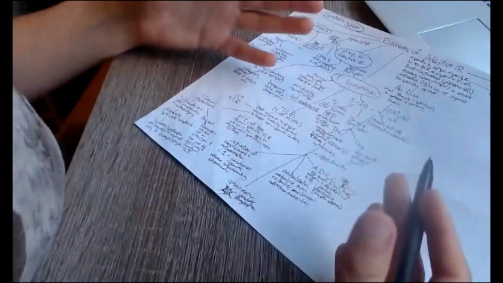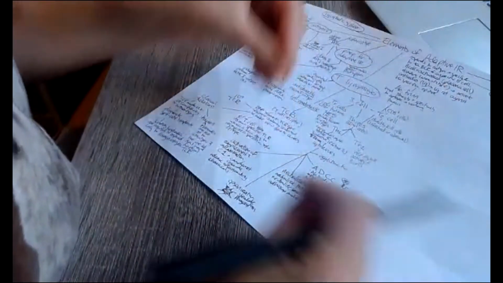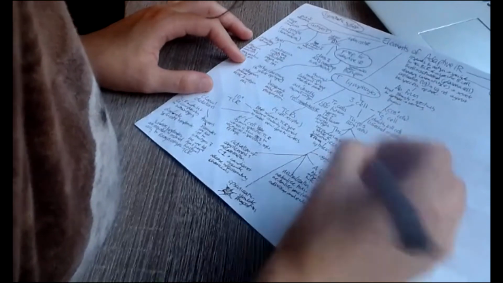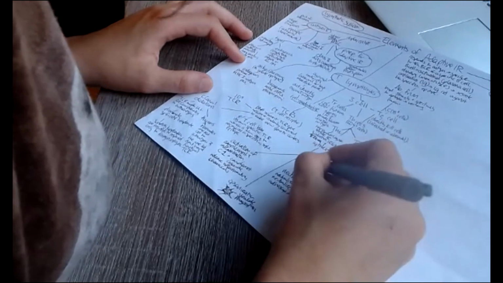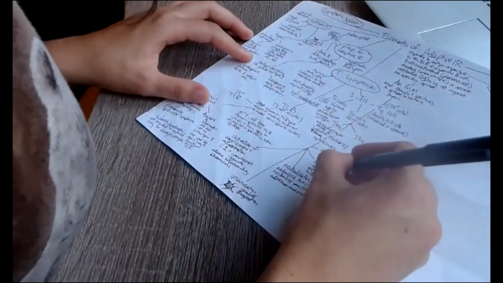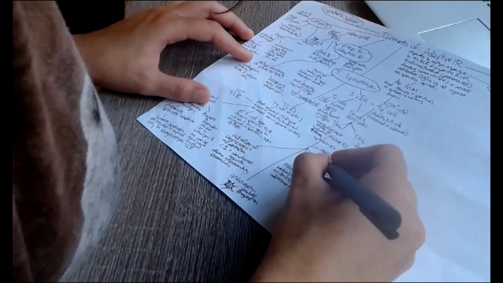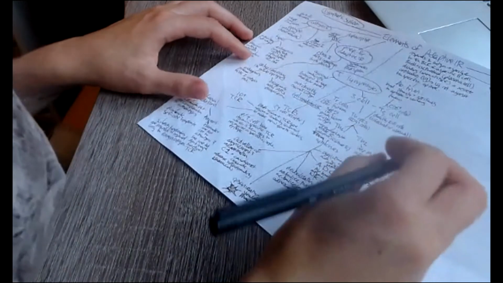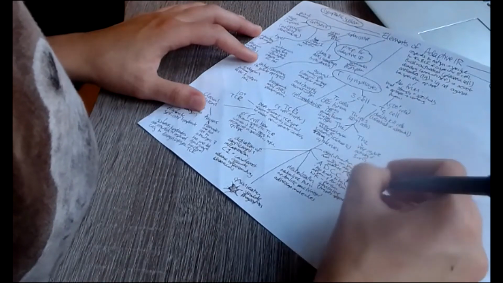Because of that, numerous antibodies can bunch up and attach to many different antigens together, and so they can aggregate the antigens. And so with these aggregated antigens, they then form an insoluble precipitate, okay, that can be easily filtered, or even phagocytized.